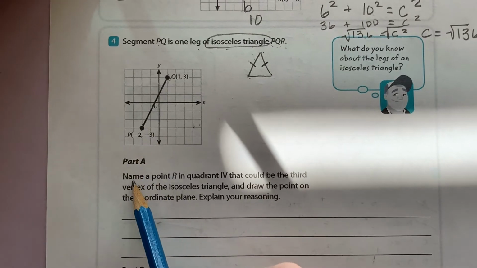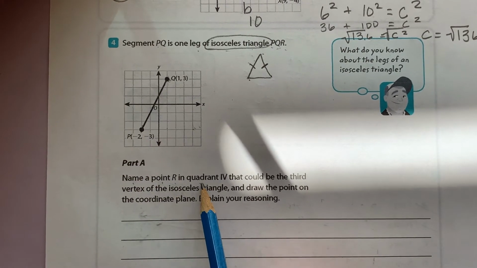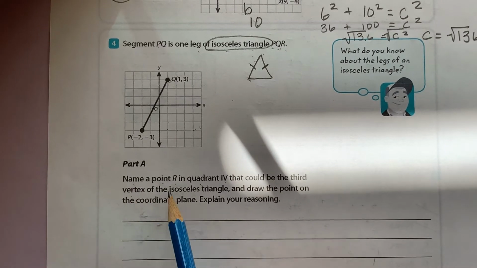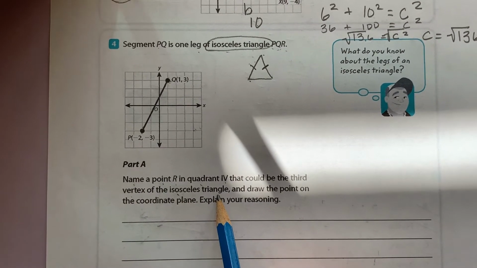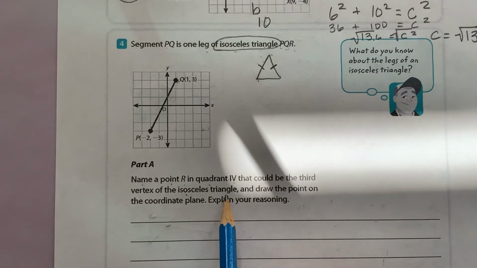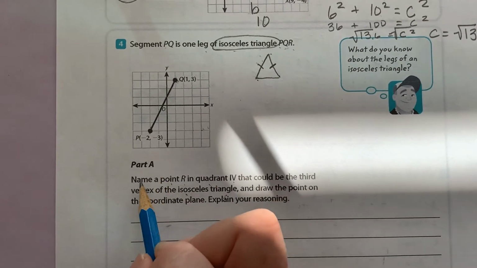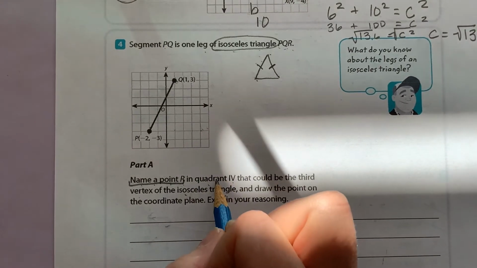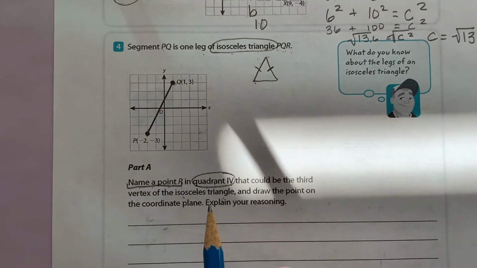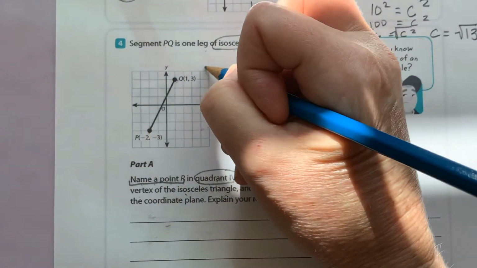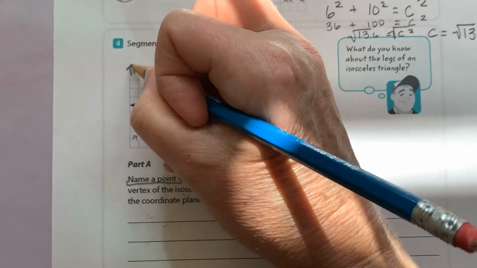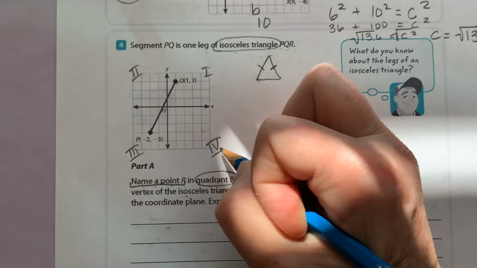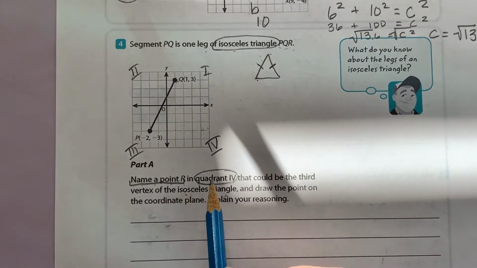Part A, name a point R in quadrant 4 that could be the third vertex of the isosceles triangle. Okay, there were a lot of big words in there. Let's go back and take a look at this. Name a point R. Okay, that's our job. In quadrant 4. Now, just in case you don't remember, this is quadrant 1. This is quadrant 2. This is quadrant 3. This is quadrant 4. So they want us to name a point in quadrant 4.